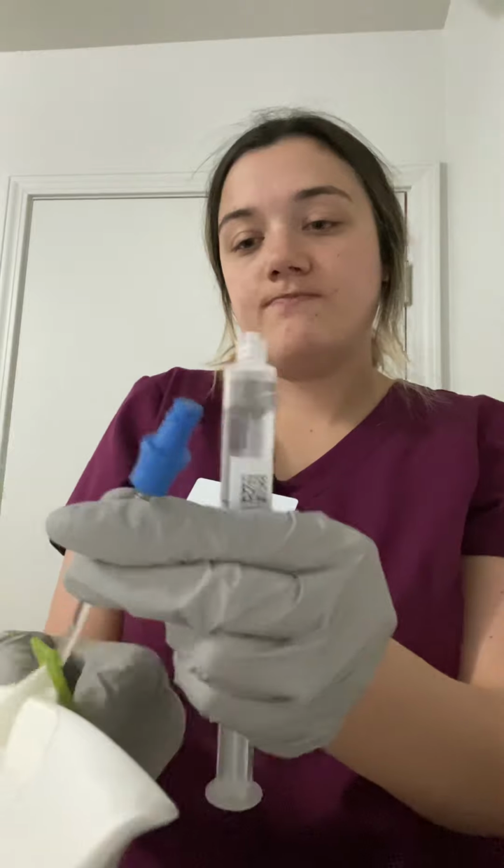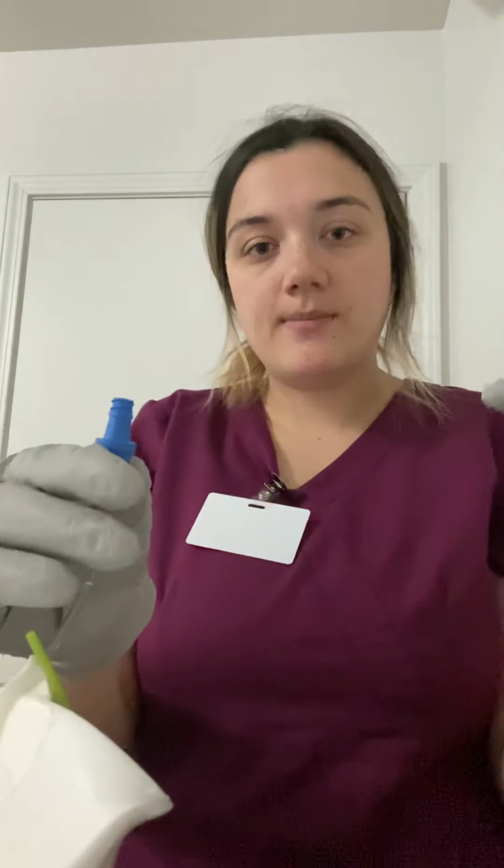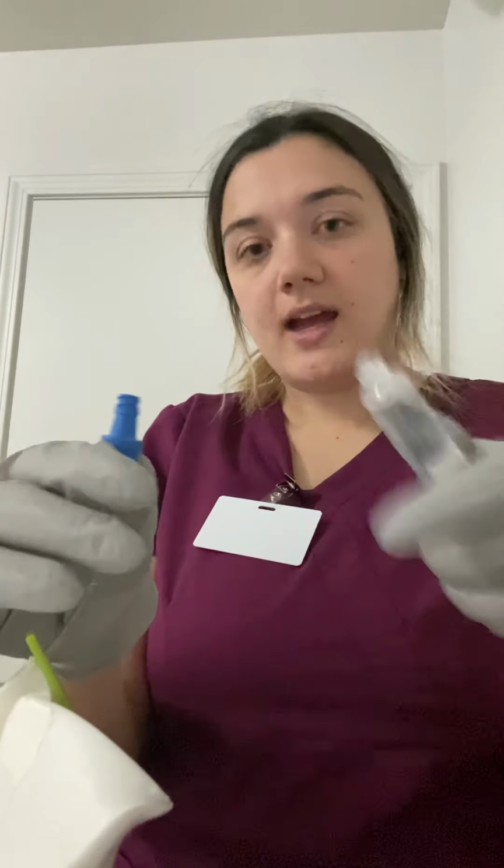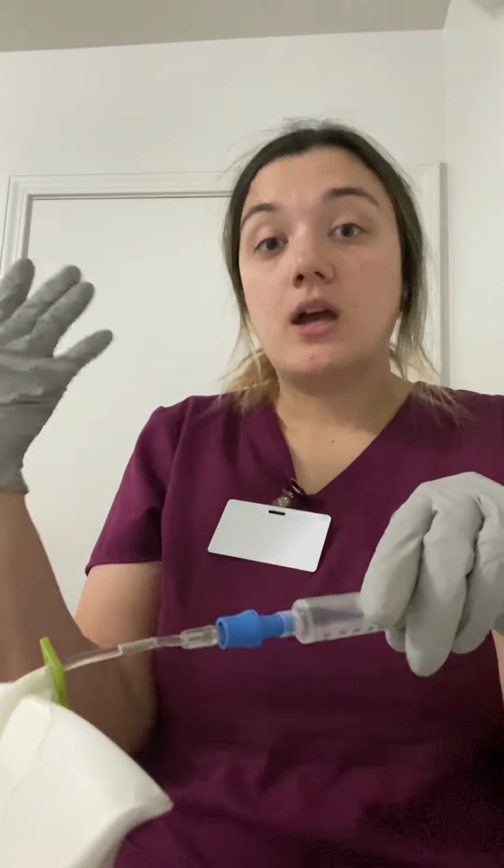And then now we're going to scrub the hub again for 15 to 20 seconds. Now we're going to flush the rest of our syringe. You want to flush the 4 mils of normal saline, since that's what you pushed of the medication.